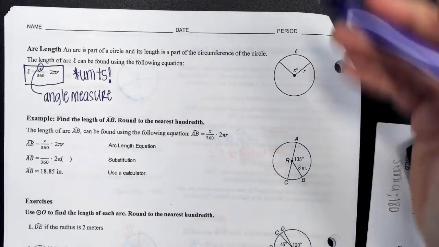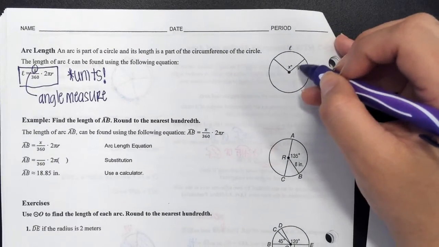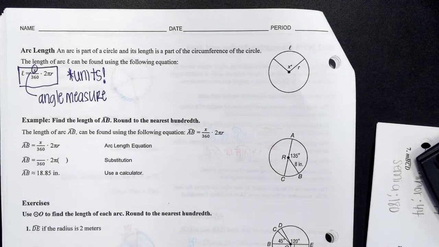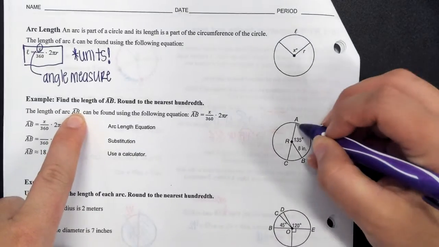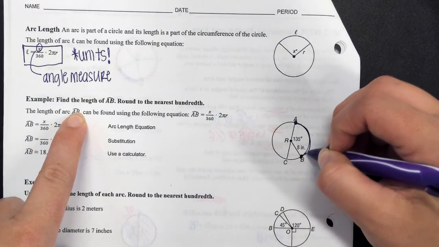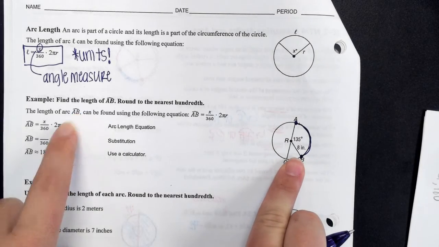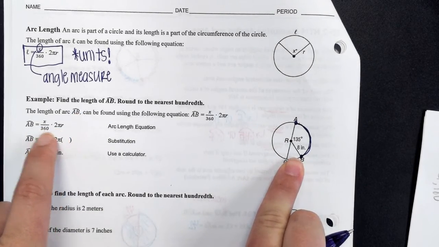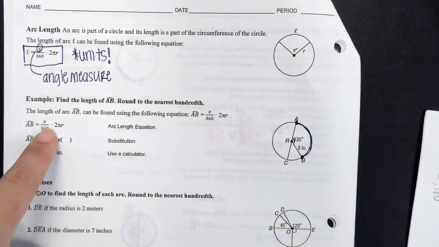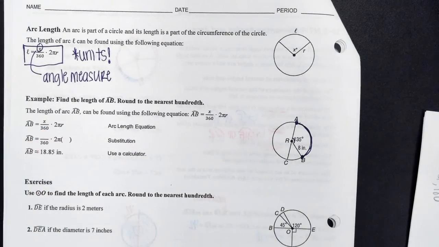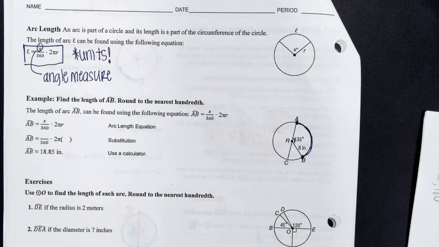Okay, so if I want to find L, the length of this arc, but I'm given units, then I have to use that formula. So this is how it works. I want to find the measure of arc AB, from here to here. But I'm given units, so I have to use the formula. So X divided by 360, times 2 pi R. Well, X in this case is going to be your angle measure, which is 135, times 2 pi, and then your radius is what? 8. So plug in 135 and plug in 8. Then try to plug it in your calculator and see if you get the right thing.